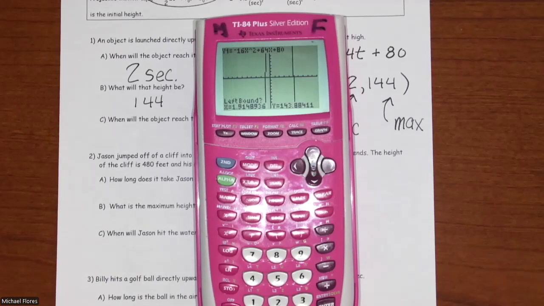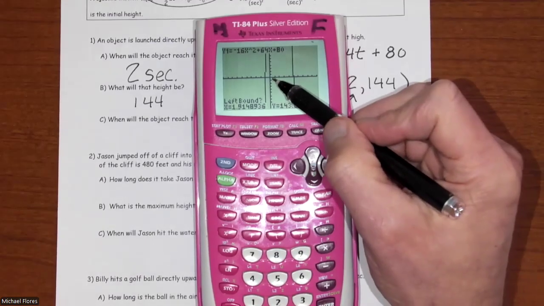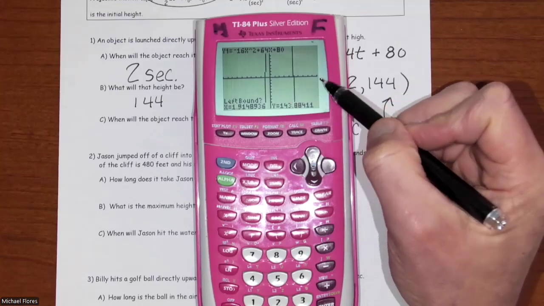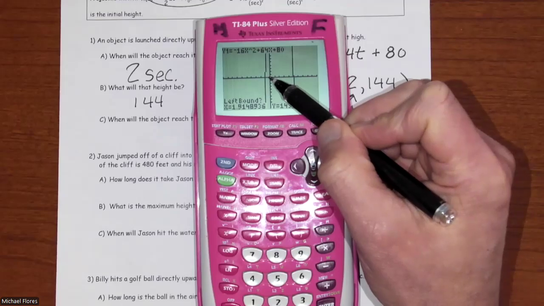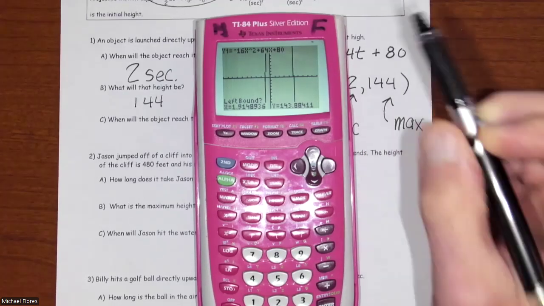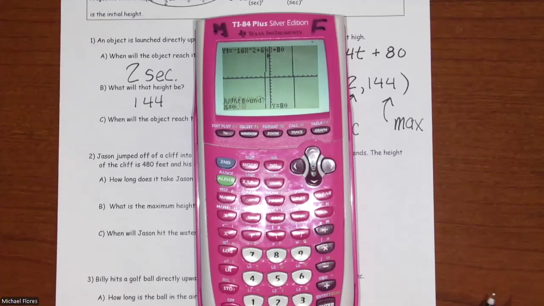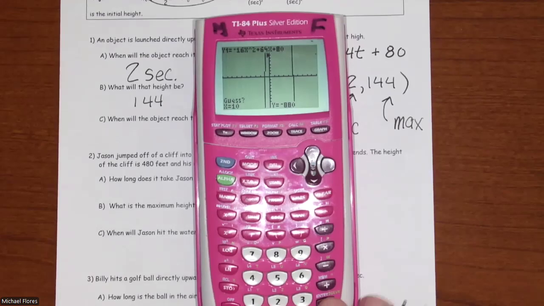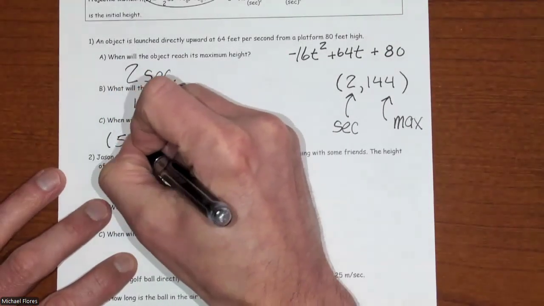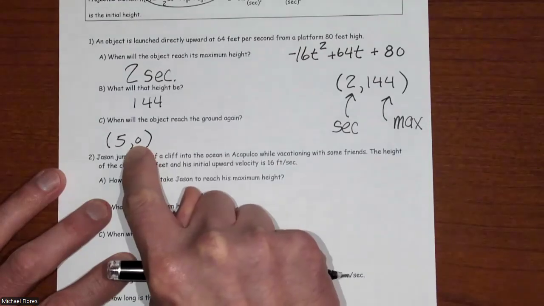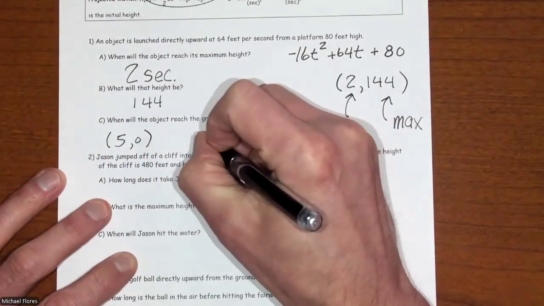Now, you don't want to use -10 and +10 in this scenario. You want to use 0 and 10 because this is the x-intercept that we're trying to find. It is somewhere in between 0 and 10. So when it says left bound, push 0, enter. When it says right bound, push 10, enter. And when it says guess, push enter one more time. 5, 0. That's what we got. We got 5, 0, meaning it's going to reach the ground 0 feet in 5 seconds.